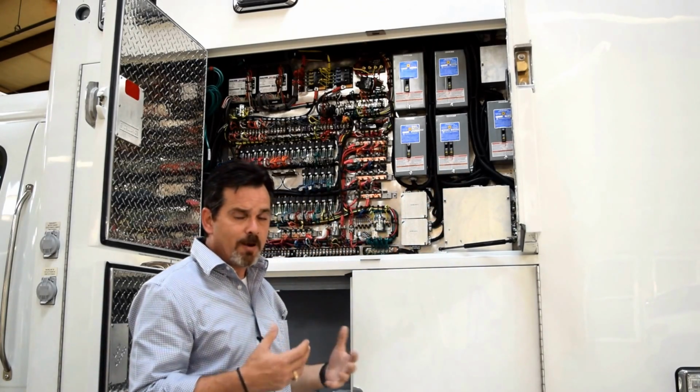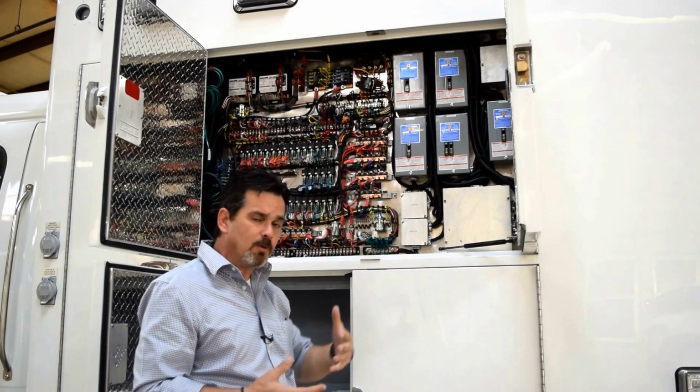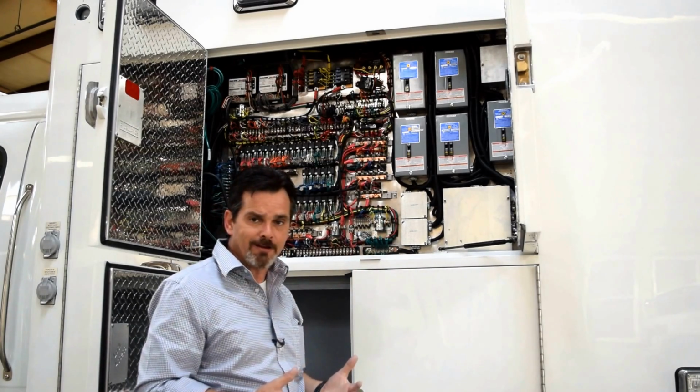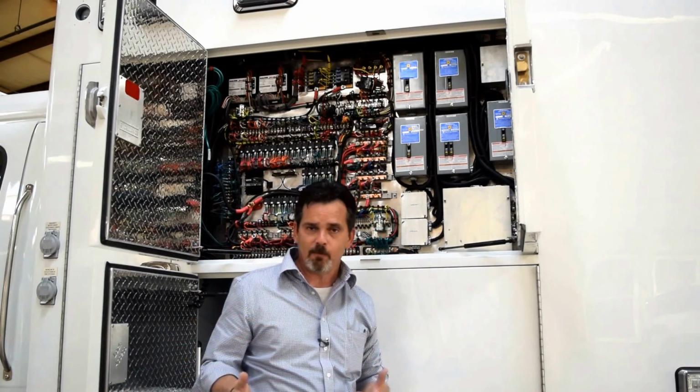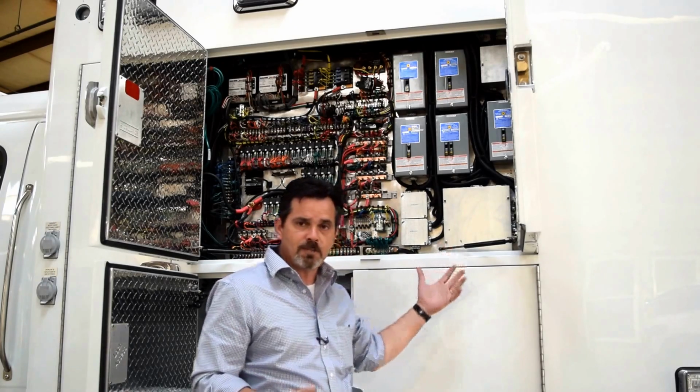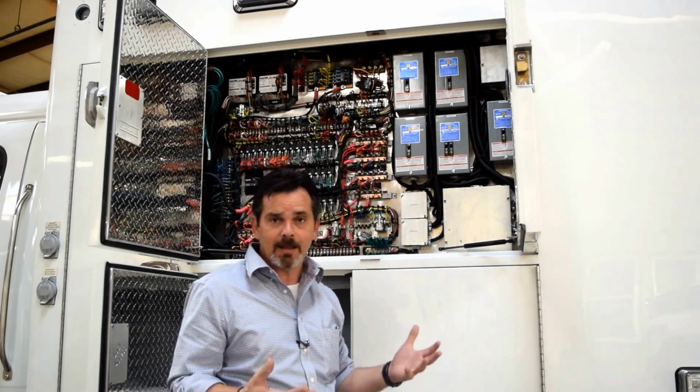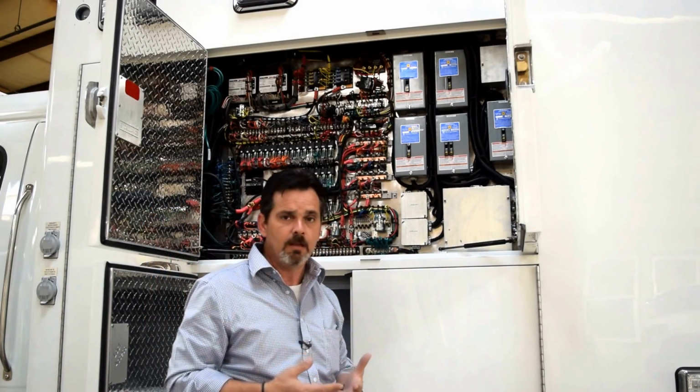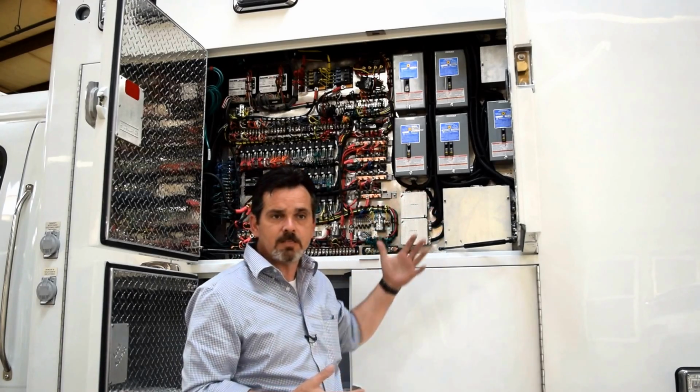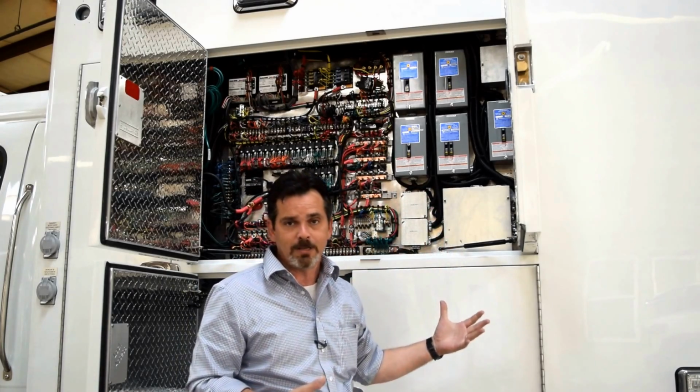So those breakers, you're really never going to have to mess with them unless one trips for whatever reason. Then that'd be the first thing you'd check to see, well, why isn't my air conditioner, for instance, working? You're going to want to look here to see if maybe the breaker is tripped for whatever reason.